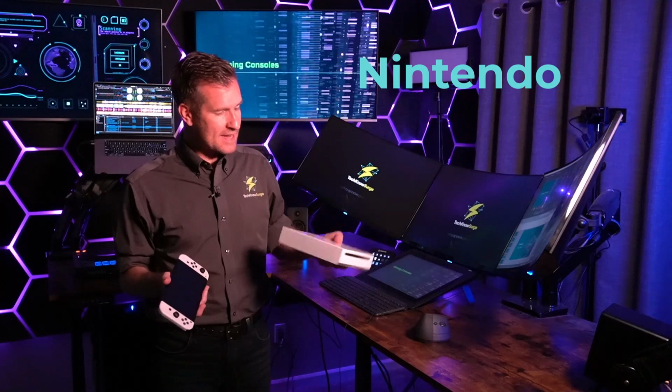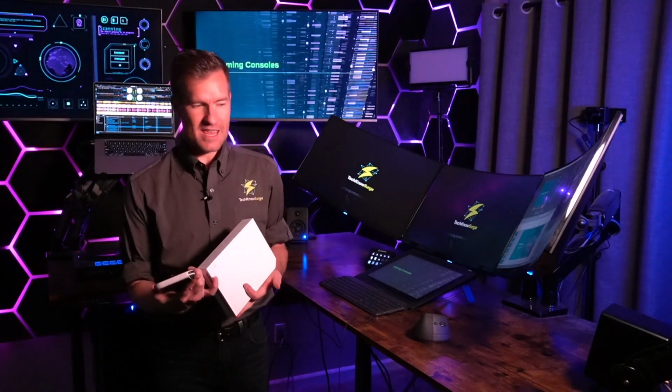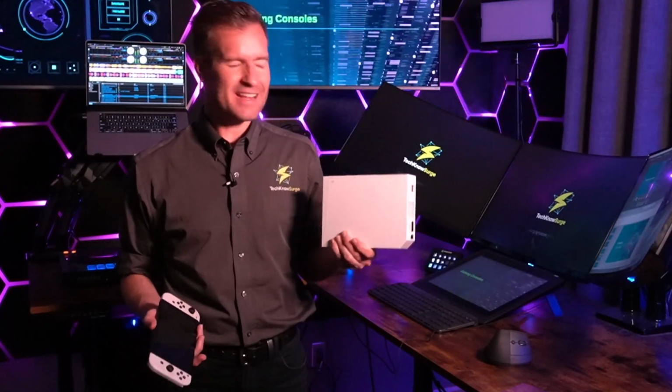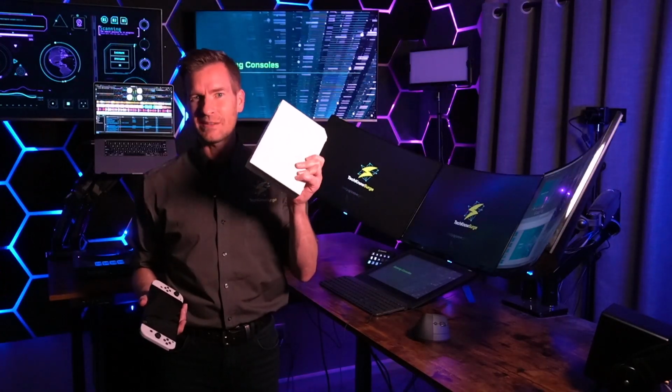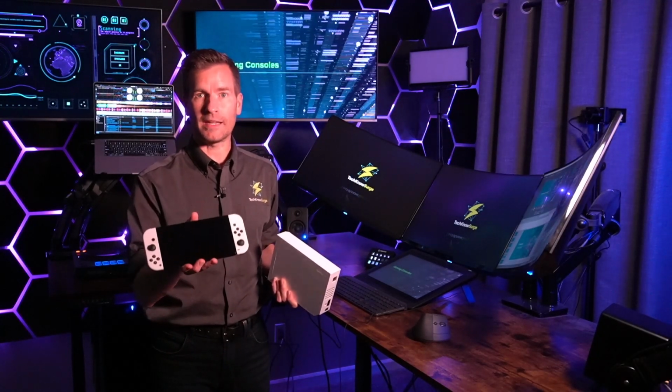So here's a Nintendo Wii, which is actually one of my favorite gaming consoles ever. Even though this is outdated and old, I love playing Mario Kart on it. It's just such a fun game. So this is one of my favorite consoles. And then this would be an example of the Nintendo Switch.